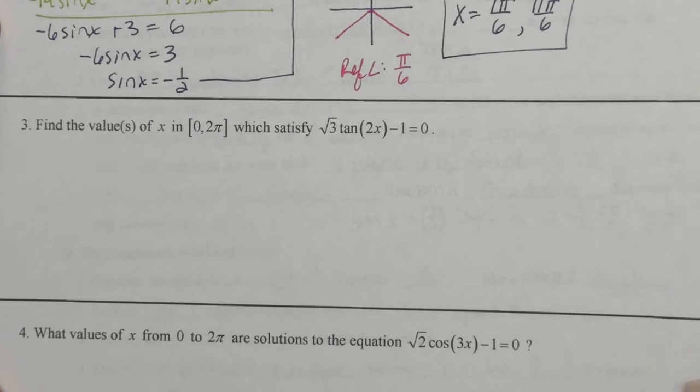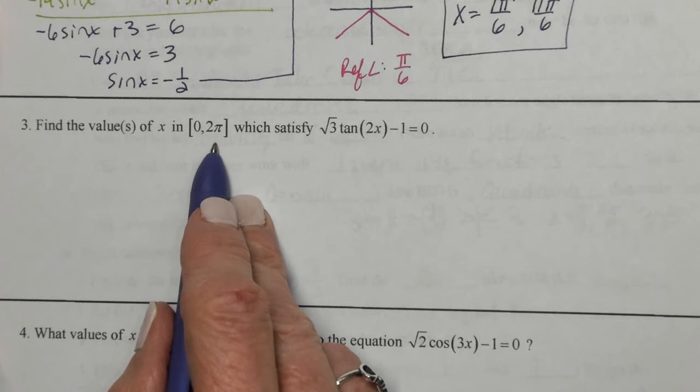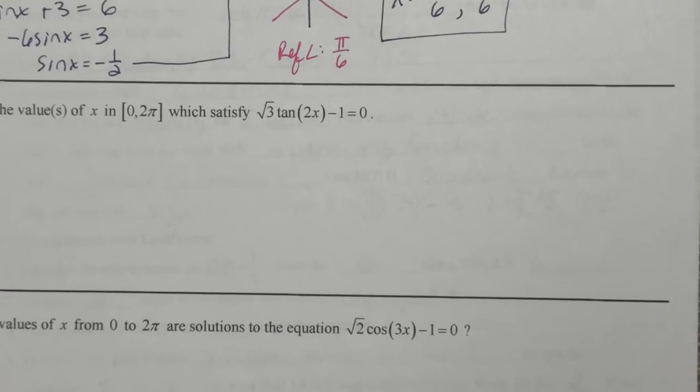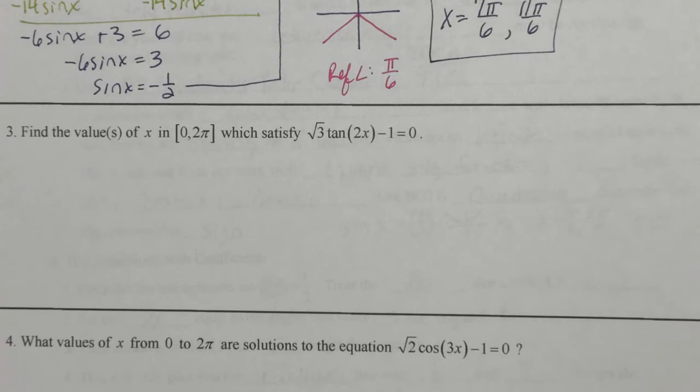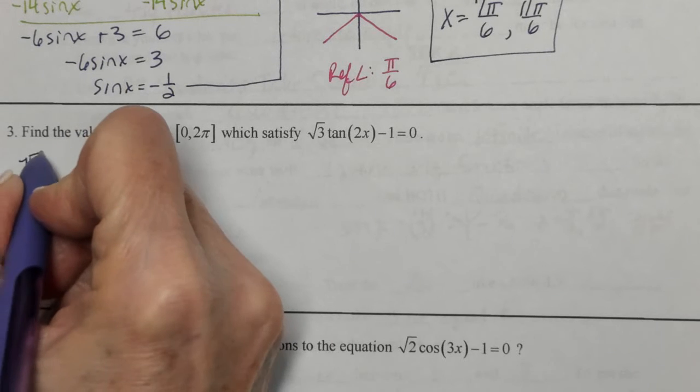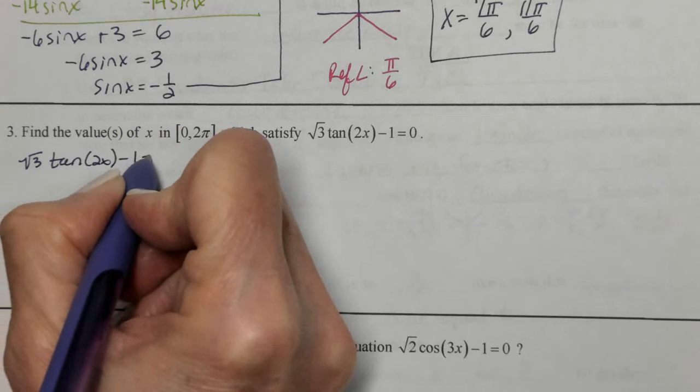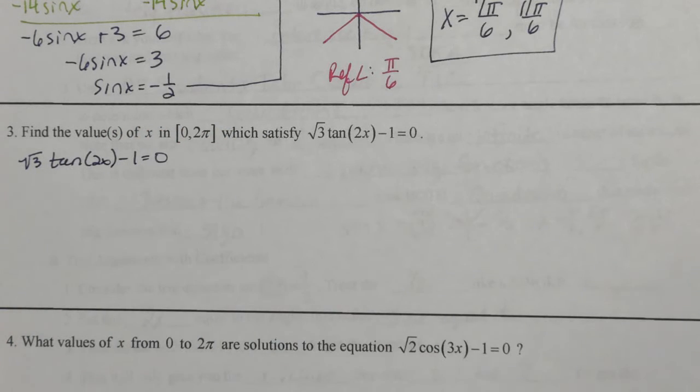Number 3, find the value or values of x in 0 to 2 pi. I'm trying to give you different ways that you might see it in 0 to 2 pi, which satisfy this equation. Okay, we're going to isolate the trig function.